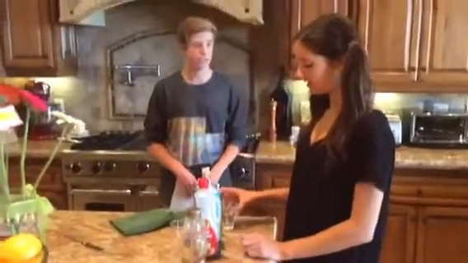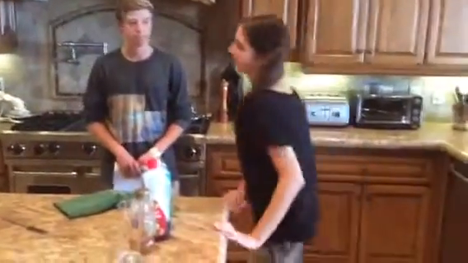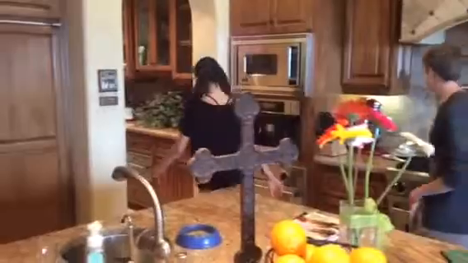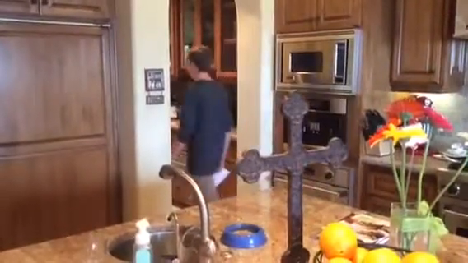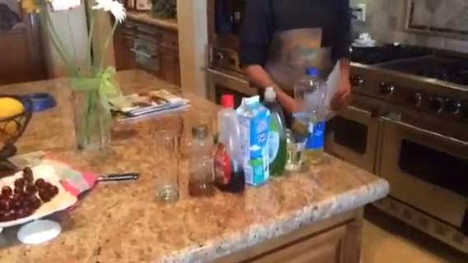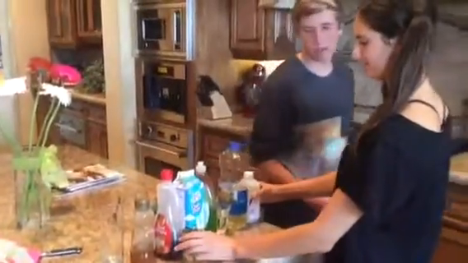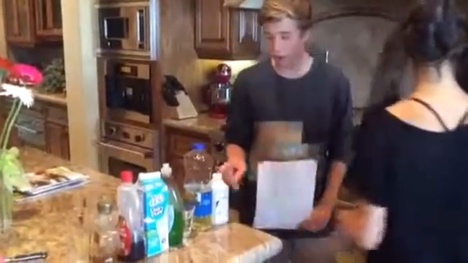Next, we're going to need vegetable oil. This is a lot of materials. We're almost done. After that, we're going to need some rubbing alcohol. And lastly, we need food coloring for the rubbing alcohol and for the water.